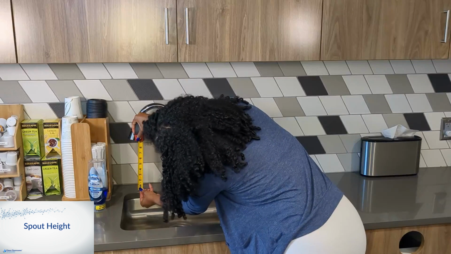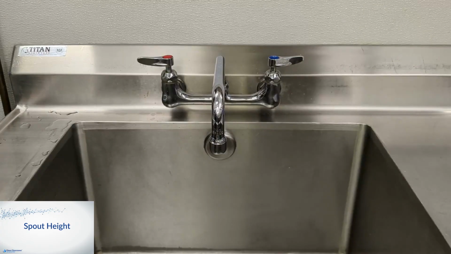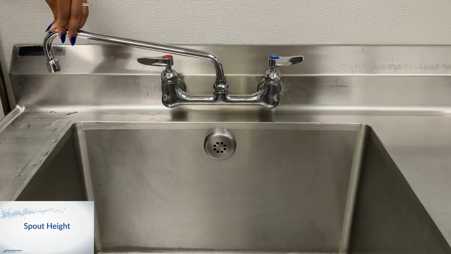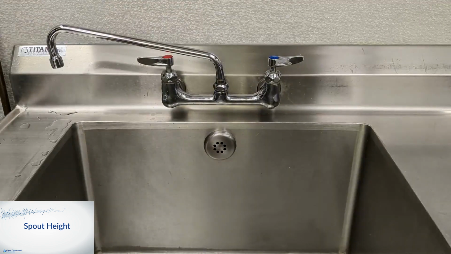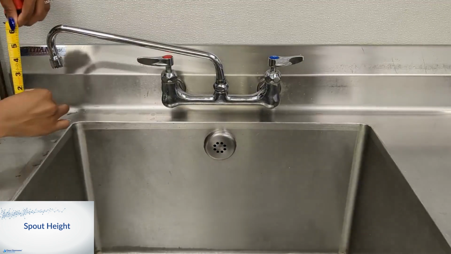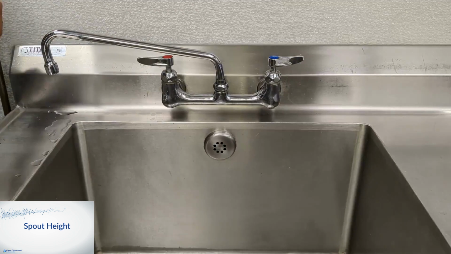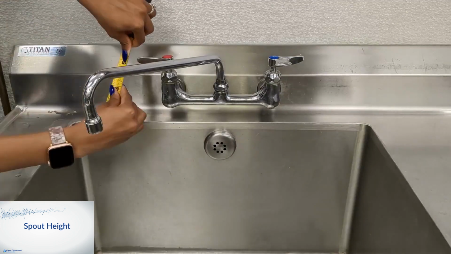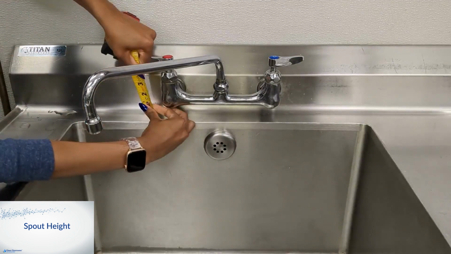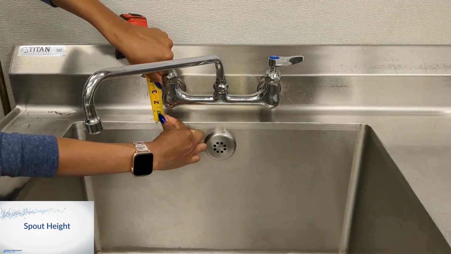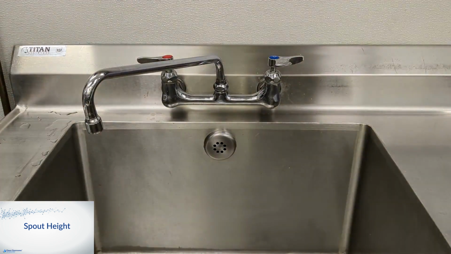9 inches. For wall-mounted faucets, you may have to get creative, where you'll measure the distance between the sink and the spout opening, 4 3/4 inches, and subtract the distance from the sink to the mount, 2 inches. 4 3/4 inches minus 2 inches is 2 3/4 inches.